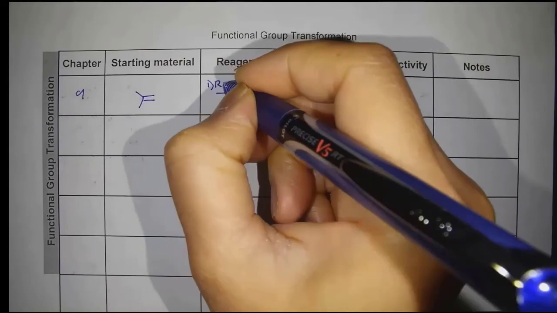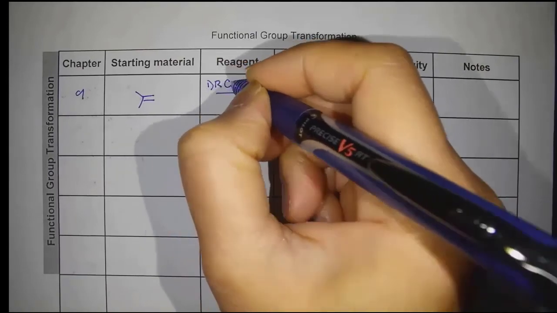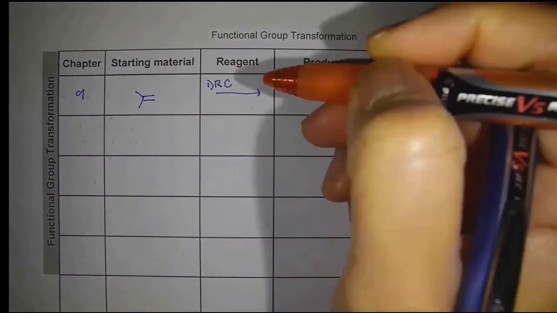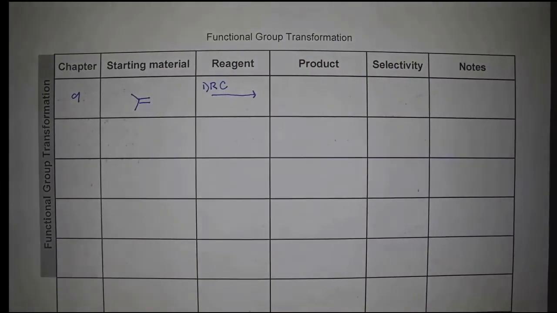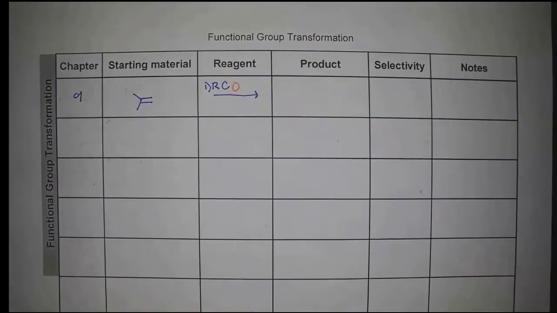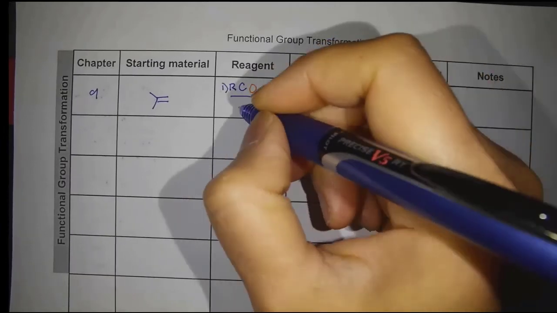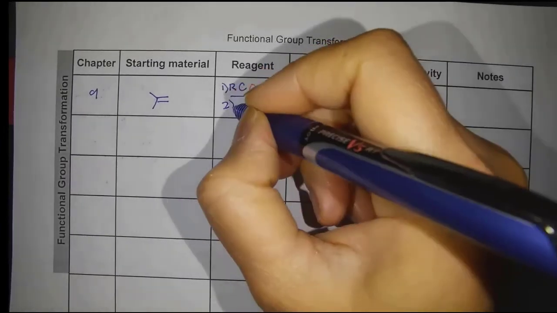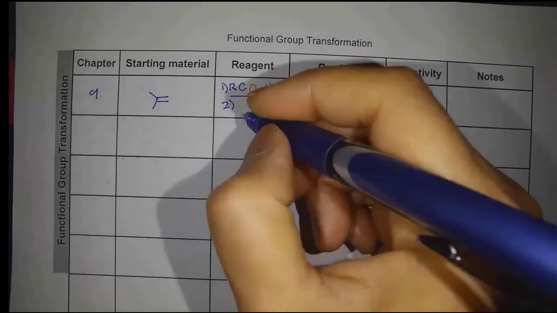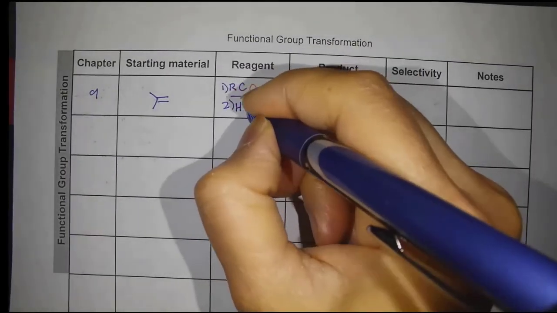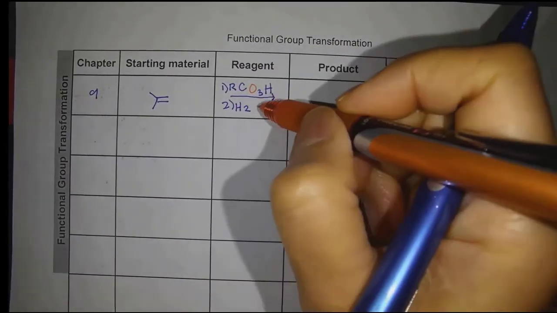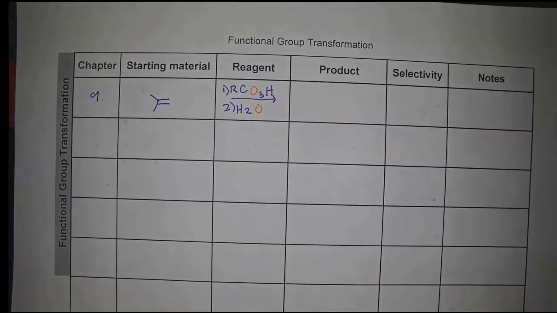We're going to add R, which is our generic carbon, CO3H. So this is a peroxy acid. The R can be anything there. So these are the reagents in that reaction.